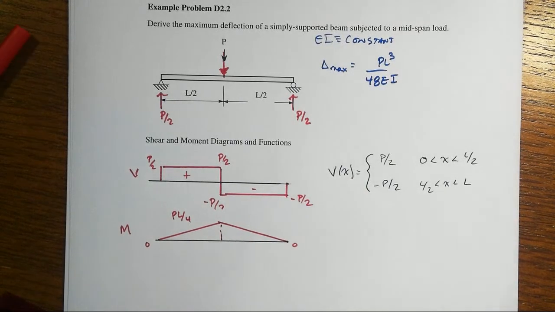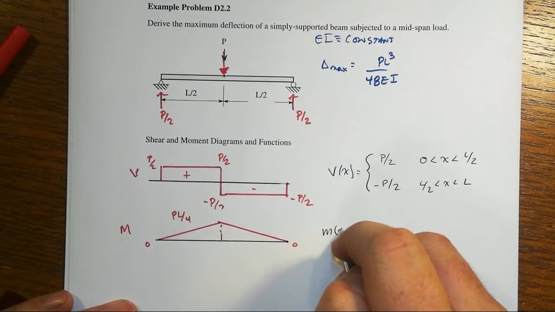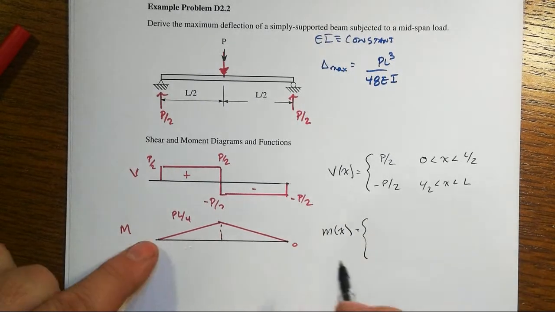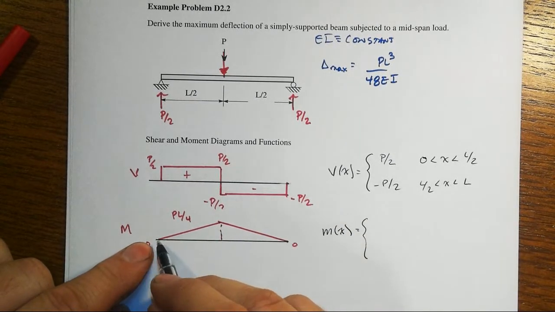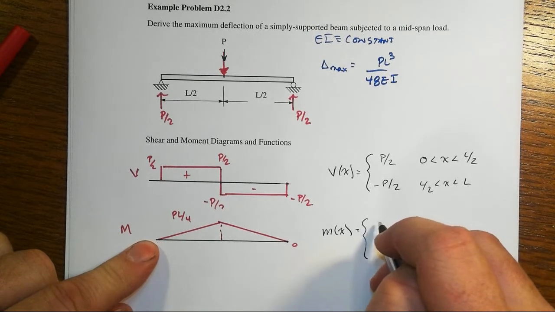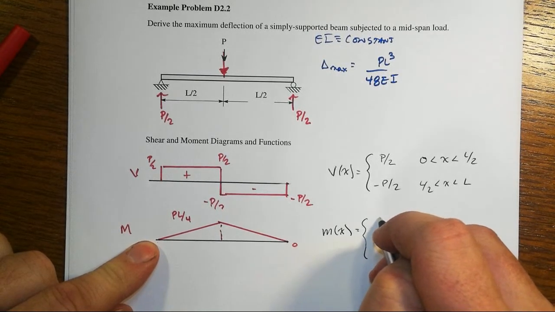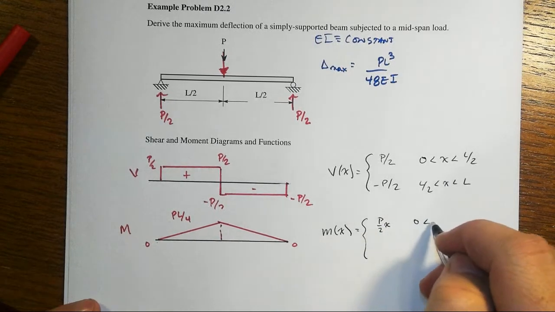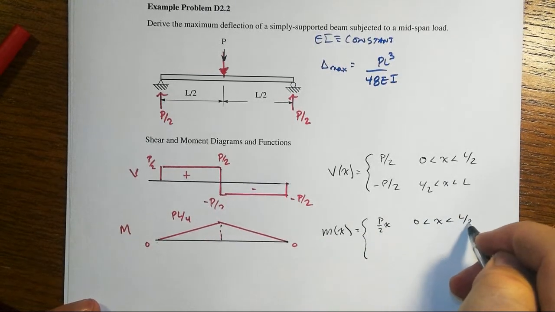And now this one by observation isn't quite as easy to come up with. First part's y equals mx plus b, and of course it starts at 0, and so that's going to be P over 2 x between 0 and L over 2.